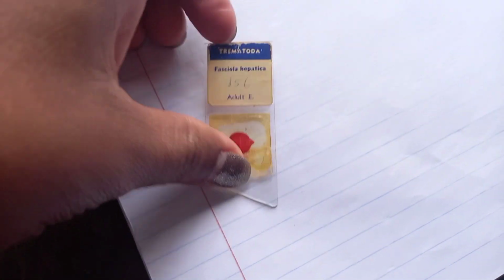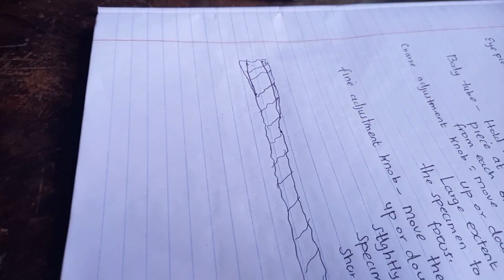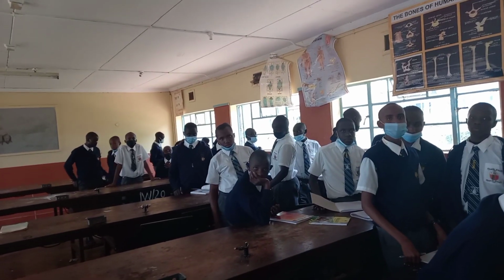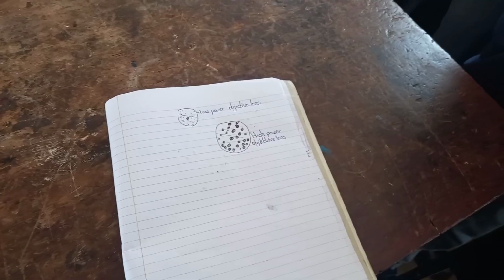It is a trematode, Fasciola hepatica, and it is red in color. Then you place it here. For starters, that's okay. You are learning how to use a microscope. Even if you have seen it, where is the field of view? This one is not in the middle. We said you place it in the center. Instead of using the low power objective lens, now you use the high power objective lens.